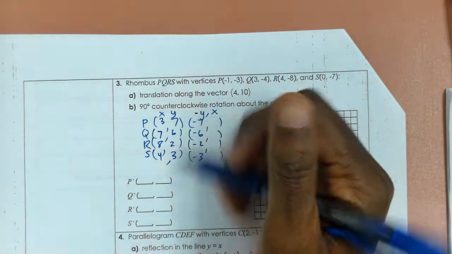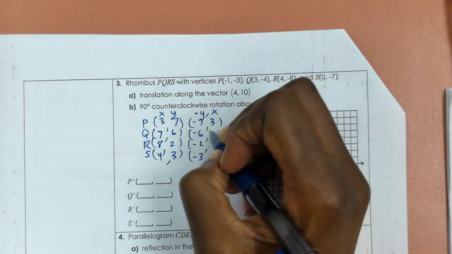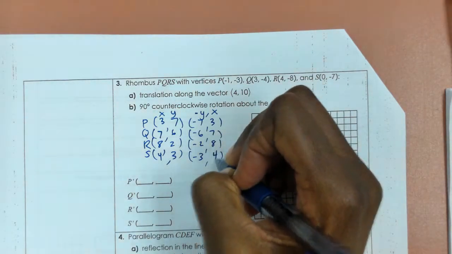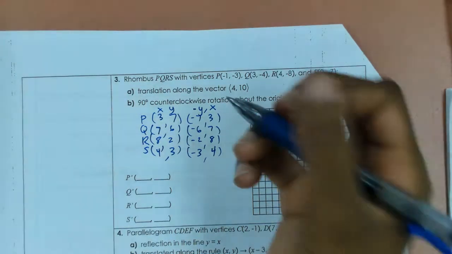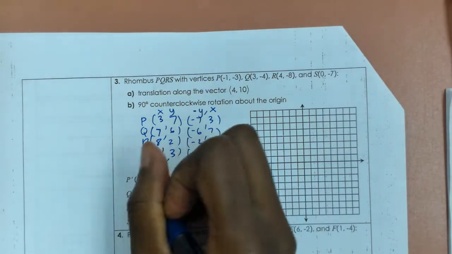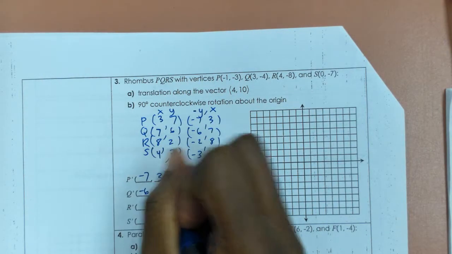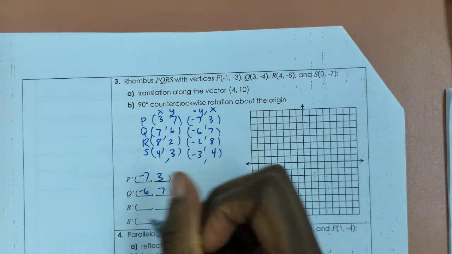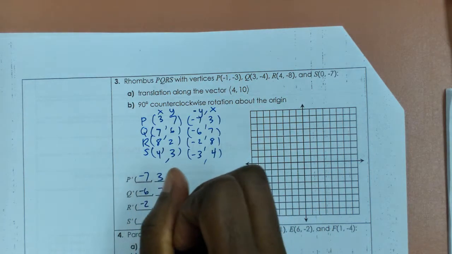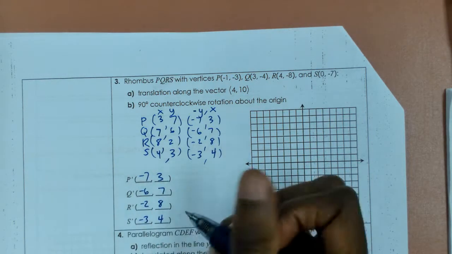-7, and then the x coordinates are going to come second. Okay, so this one was pretty quick. I didn't even have to graph it. So these are my prime answers. So memorizing the rules is pretty helpful.